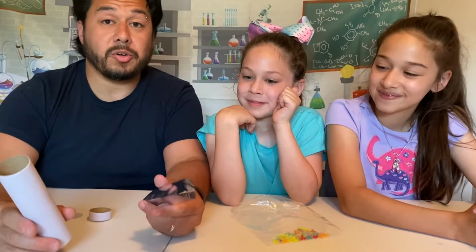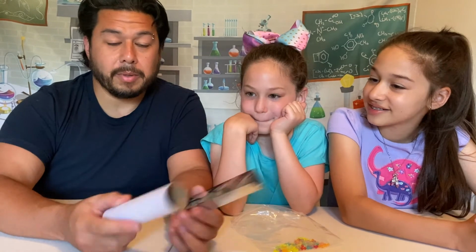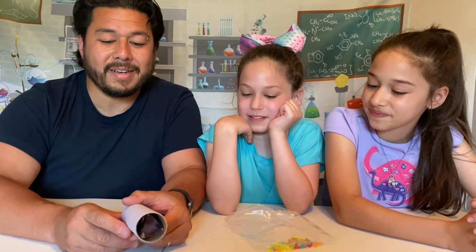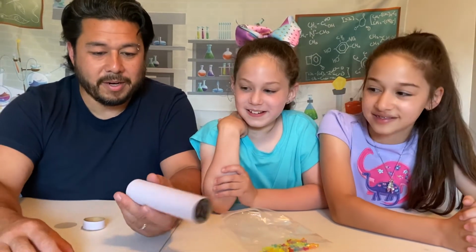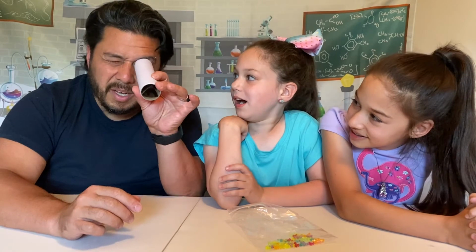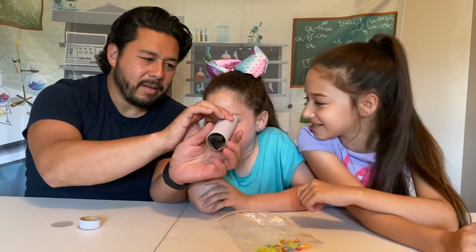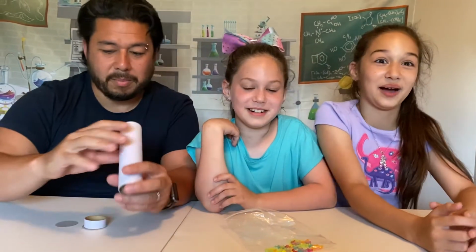All right, our triangle and our, for lack of better terms, toilet paper tube, is going like that. So it's going to go inside. Check that out. Look at that. What do you think so far? Yeah. If I look through it, I see cool things. Check that out. Look at that. Look at it. Whoa. Oh, wow. Whoa. That's only the beginning.